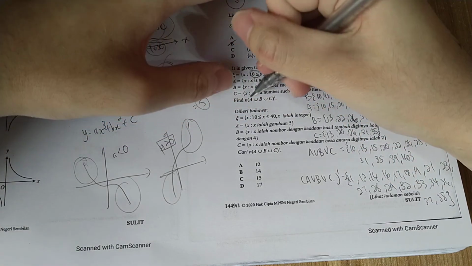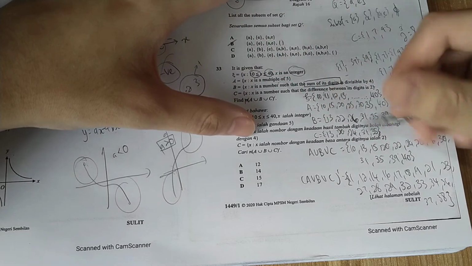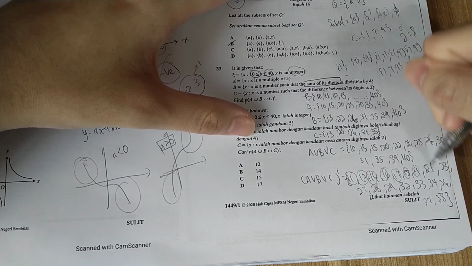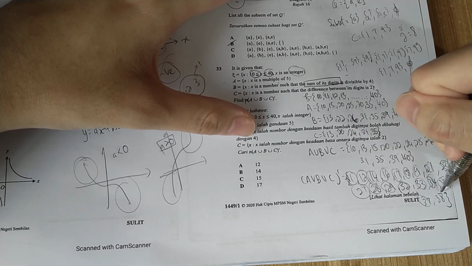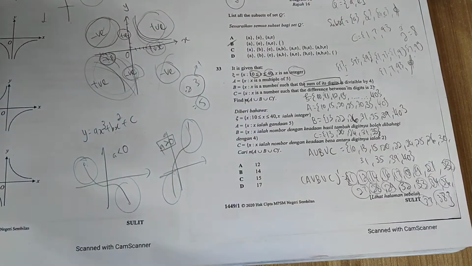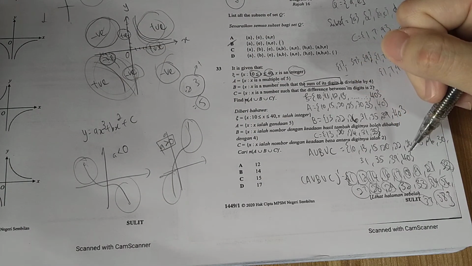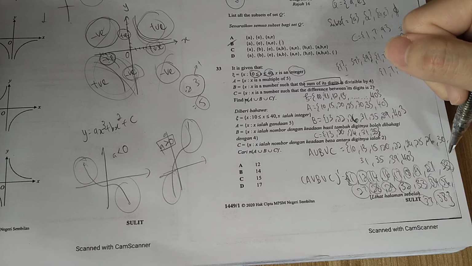But they want you to find the n here. Can you see there's an n here? It means the number of elements. It means how many there are. So count. 1, 2, 3, 4, 5, 6, 7, 8, 9, 10, 11, 12, 13, 14, 15, 16, 17, 18. Aiyo, where did I make a mistake? 11, 12, 14, 16, 27.